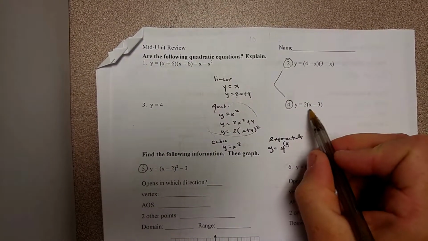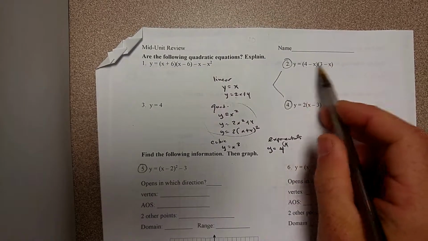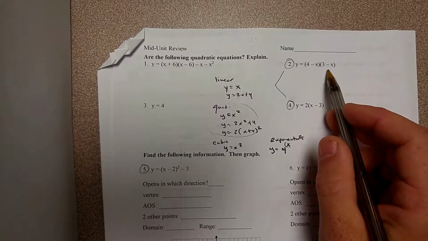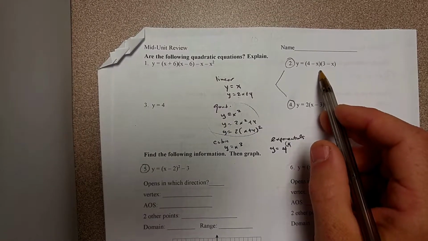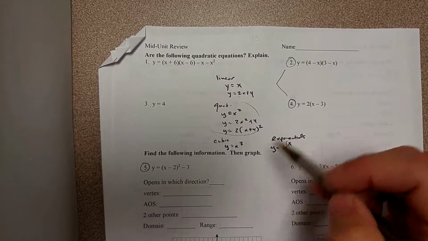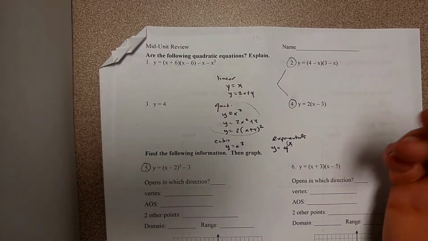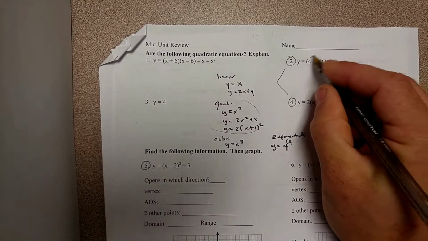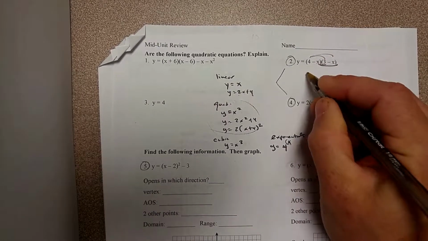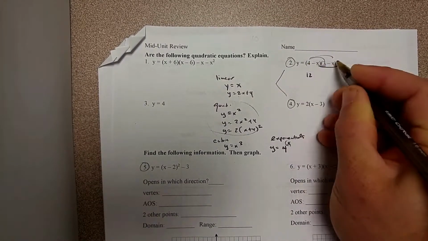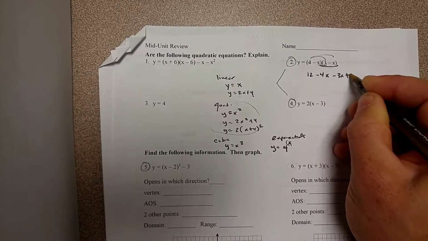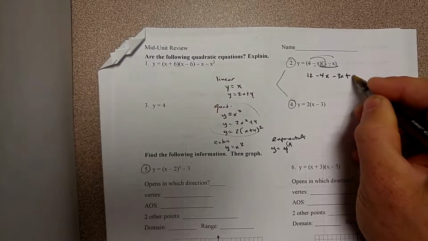Well, if you look at number 2, we do see 2 x's. That doesn't necessarily mean that it's going to be quadratic, because in one of these examples you see lots of different x's, but then things end up canceling out and they end up not being there in the end. So if we rearrange this a little bit and distribute this out, 4 times 3 is 12, 4 times negative x is negative 4x, negative 3x, and then positive, because we have a negative times a negative, x squared.